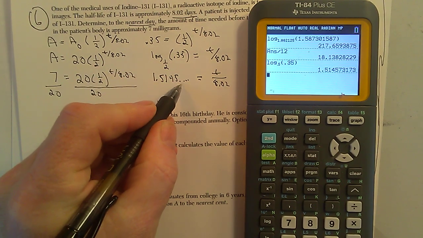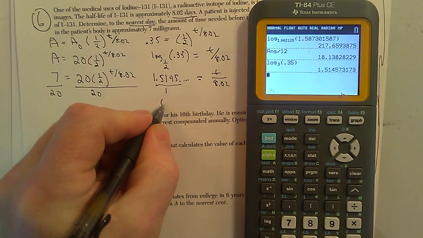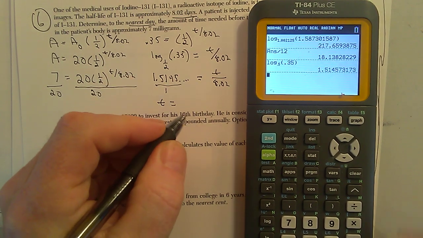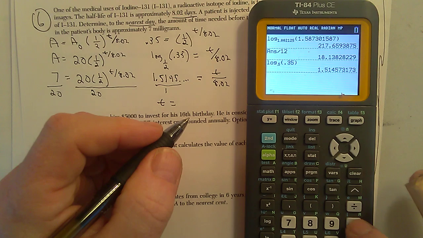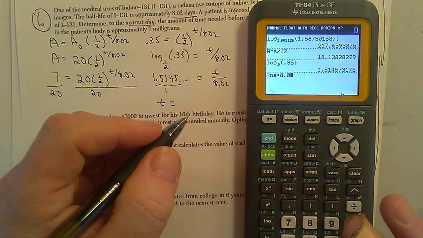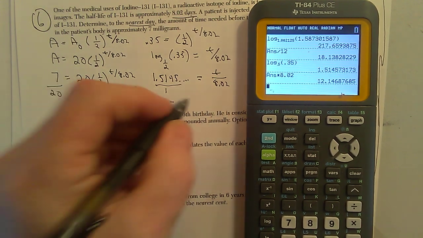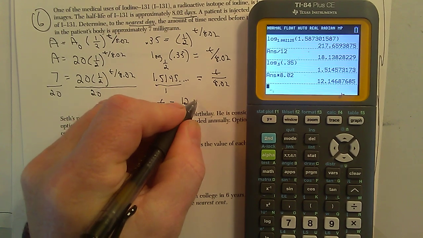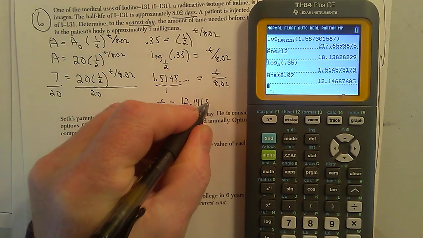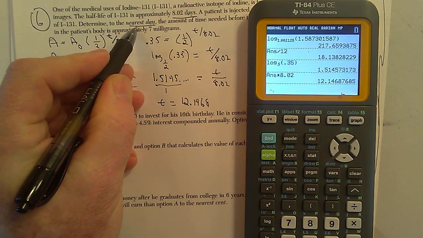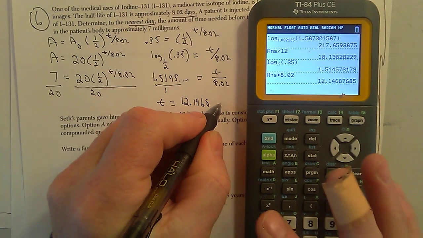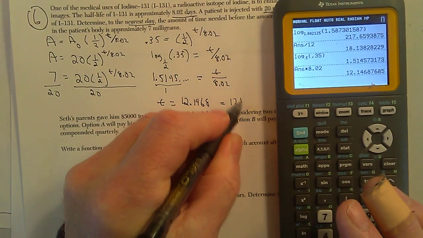Think about this as like being over 1, cross multiply. I'm going to multiply this entire number by 8.02 and get 12.1468. Nearest day, 12 days. So that equals 12 days.